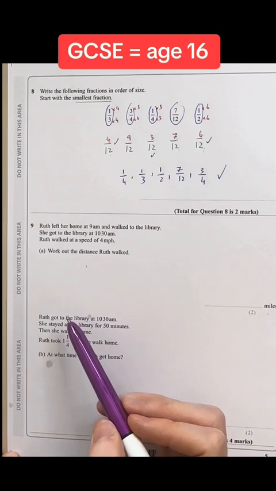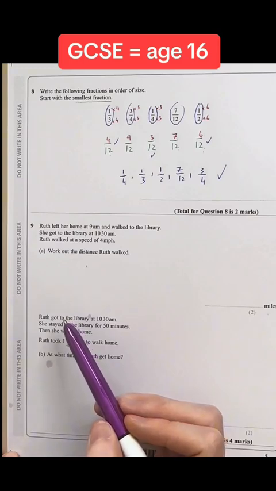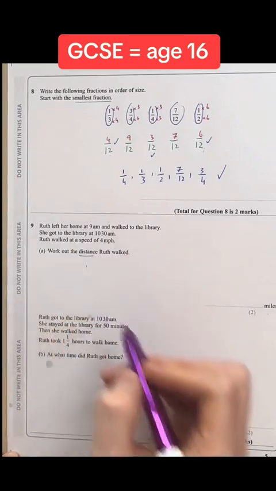Ruth left her home at 9 a.m. and walked to the library. She got to the library at 10:30 a.m. Ruth walked at a speed of 4 miles per hour. Work out the distance that Ruth travelled.